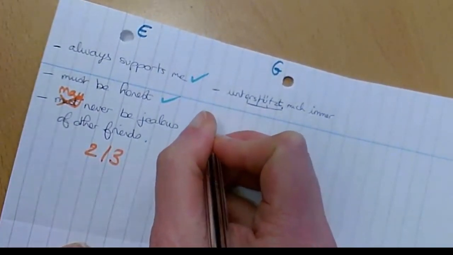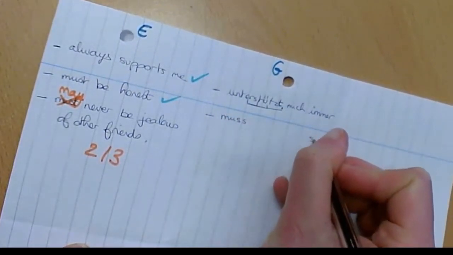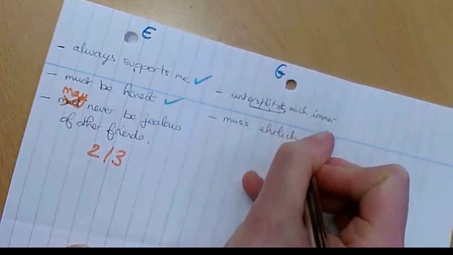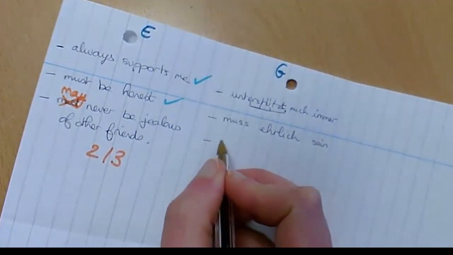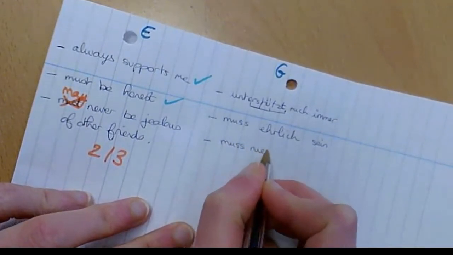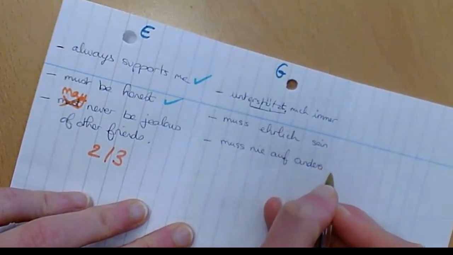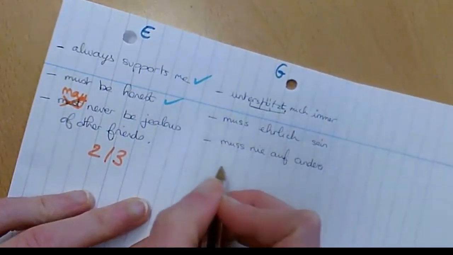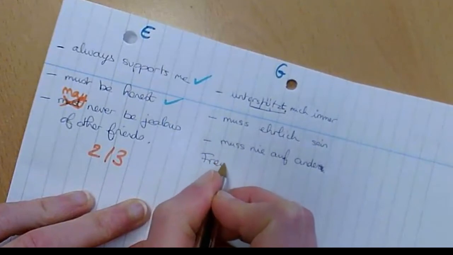Must be honest. So must is muss. I know that the be, sein, goes at the end, and honest was ehrlich, if I remember right. Muss ehrlich sein, and may never be jealous of other friends. Now, I think that was muss nie auf anderen. Is it anderen or andere? I think it's andere. Muss nie auf andere Freunde.